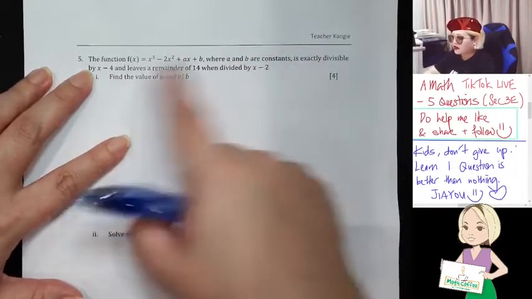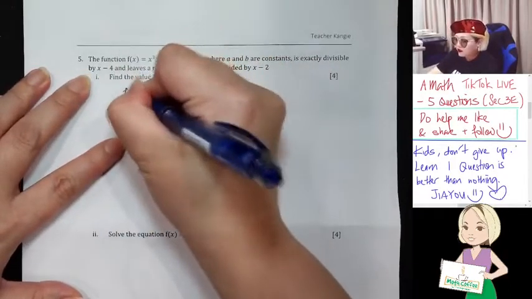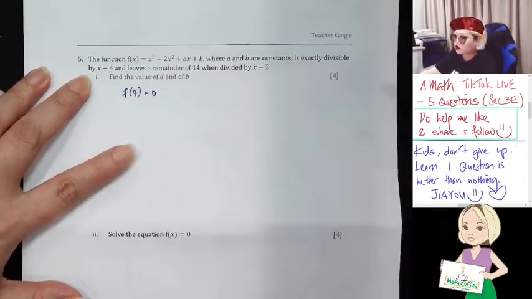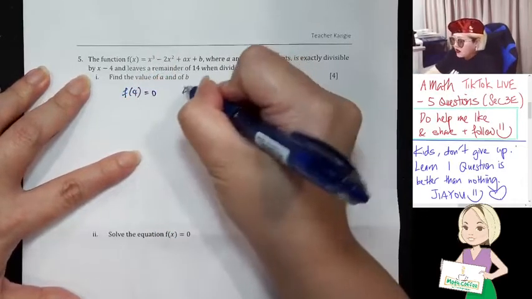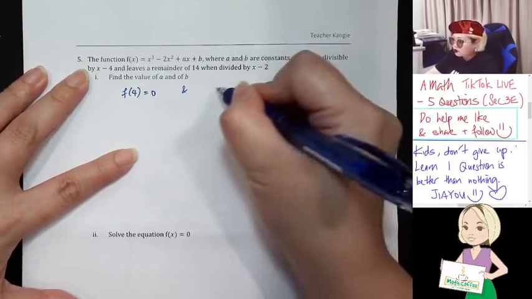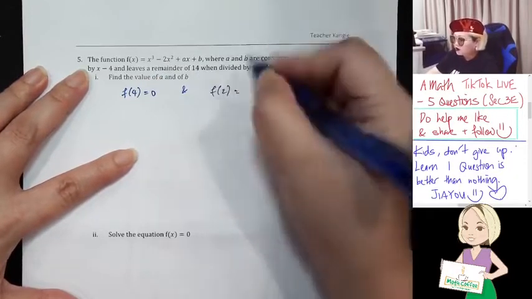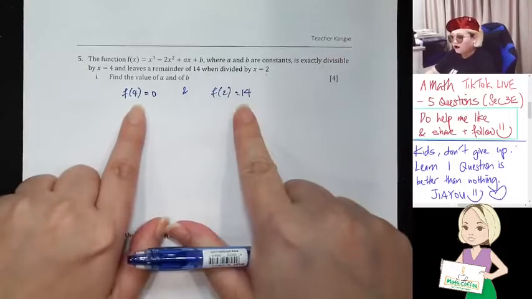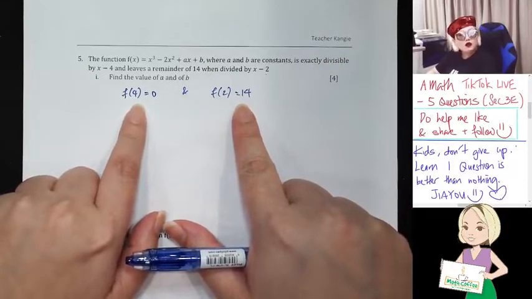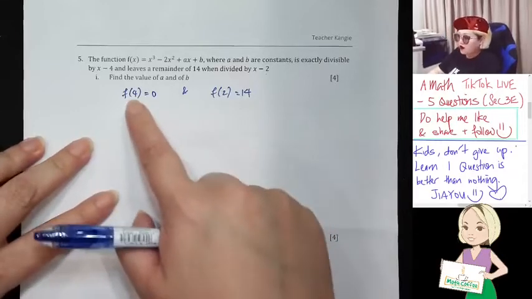They say exactly divisible, which means that when I sub in 4, I will have 0 remainder. And when divided by x minus 2, it means that when I sub in 2, I will have a remainder of 14. So I will have two sets of information whereby I can form two equations. So let's do our f(4) first.